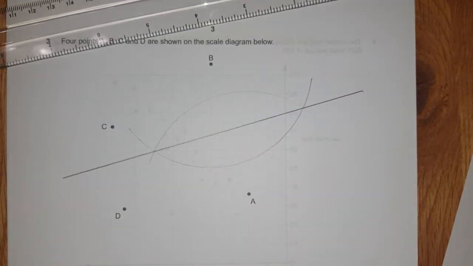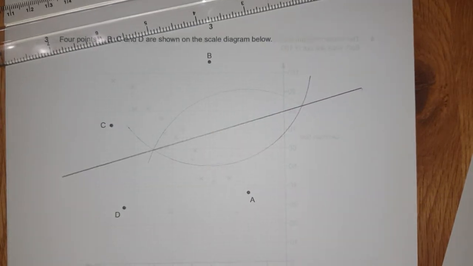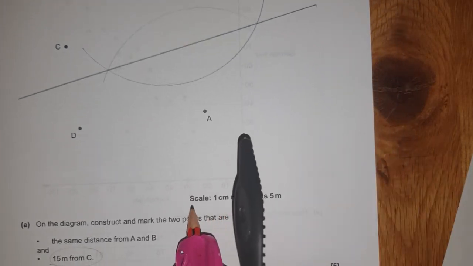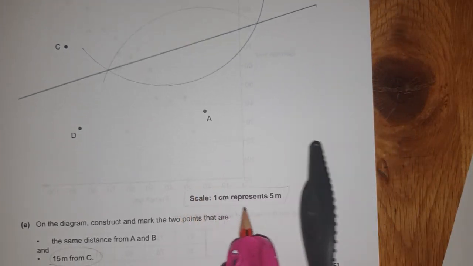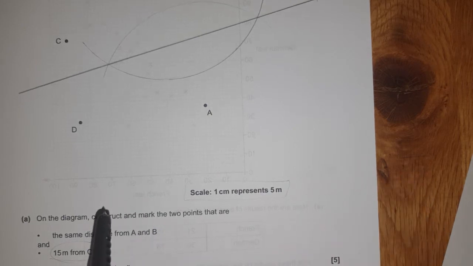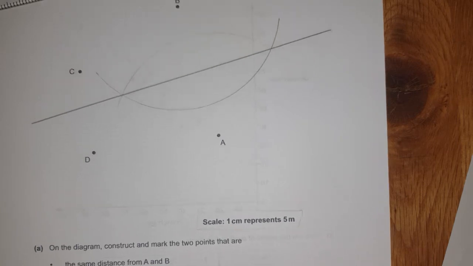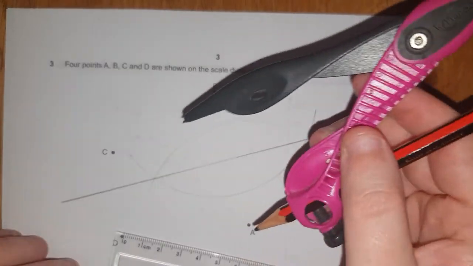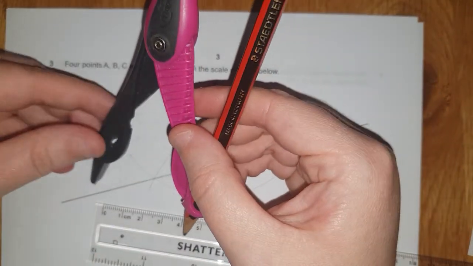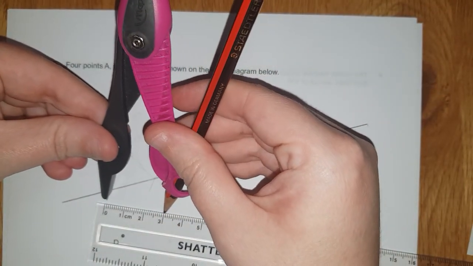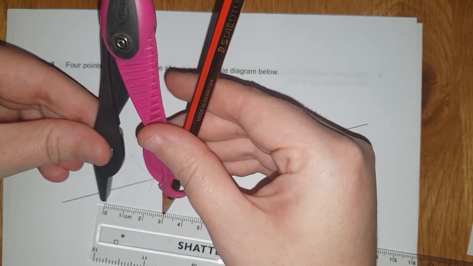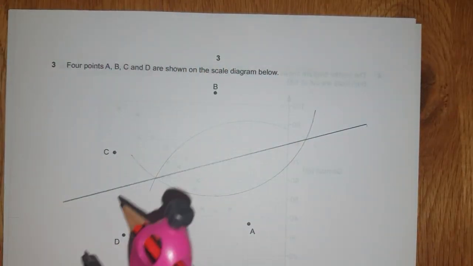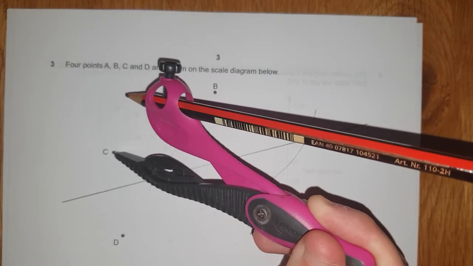Second point is we want 15 metres from C, okay? Just be very careful. It does tell you the scale is 1 centimetre represents 5 metres. So if we're doing 15 metres, what that means is we want something that is 3 centimetres from point C. So all you're going to do is set your compasses so that they are exactly 3 centimetres wide. Okay, and all we're going to do is draw a circle around point C that shows all those points that are exactly 3 centimetres away.